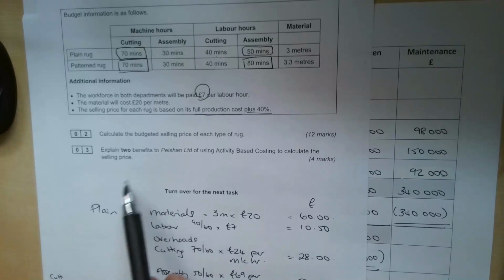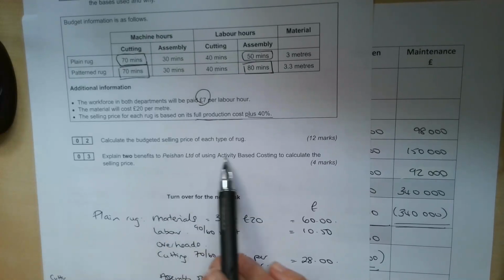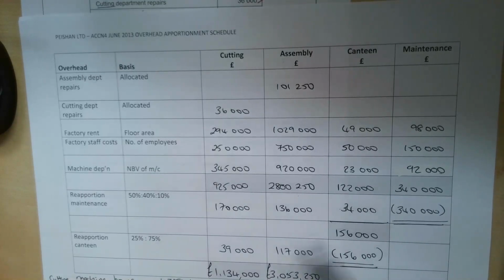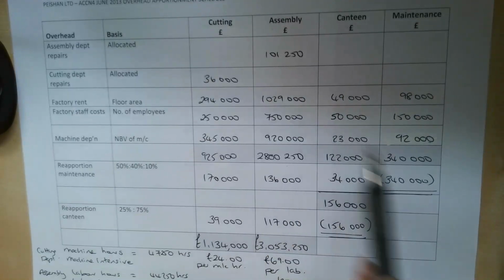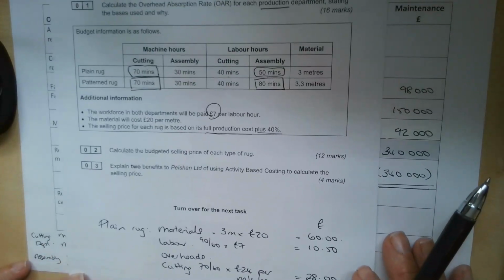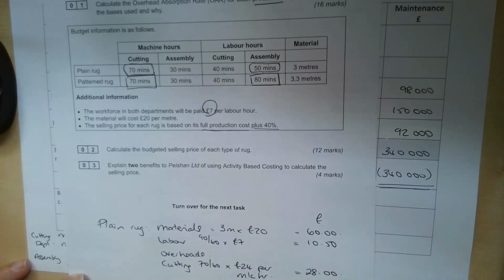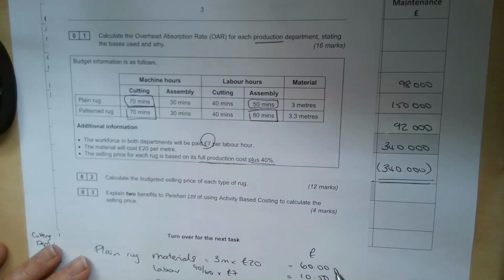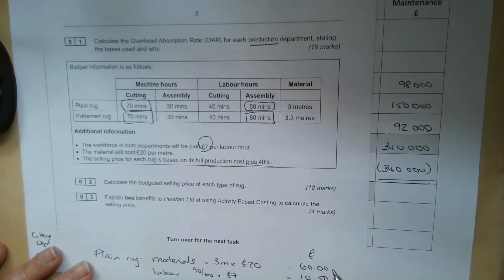If we're asked for downsides, we're not in this question, but the major downside with activity-based costing is that it is unduly complicated. So yes, we are using arbitrary methods to allocate and apportion overheads here, but it's fairly straightforward. It's easy to understand. If we get involved in activity-based costing, it's a great deal more complicated. So hopefully that's given you an idea of Peishan.